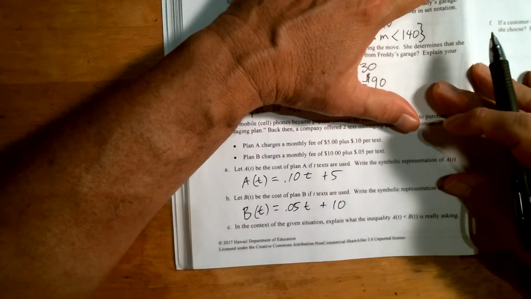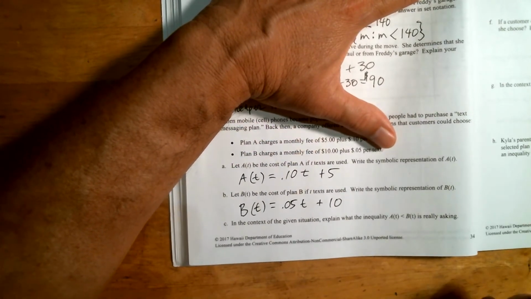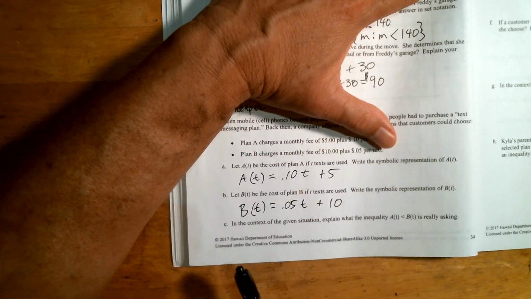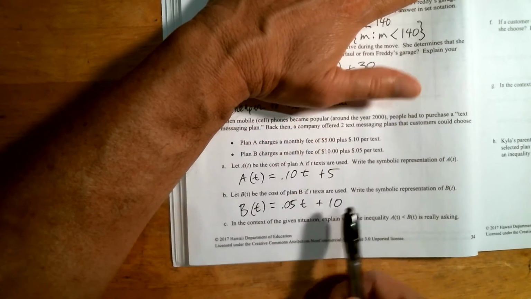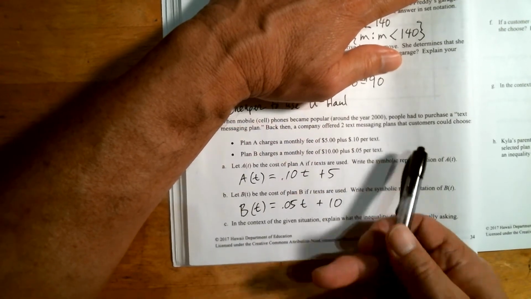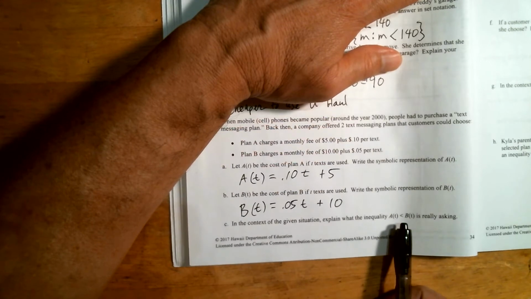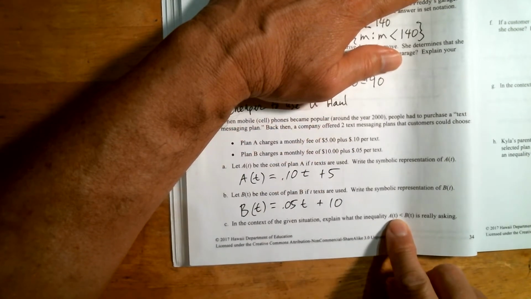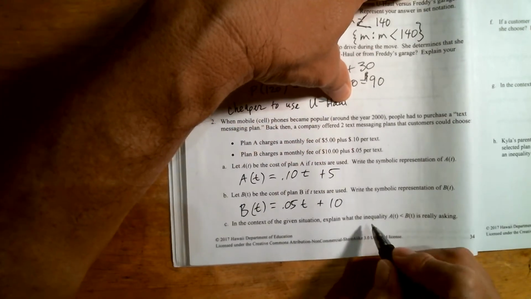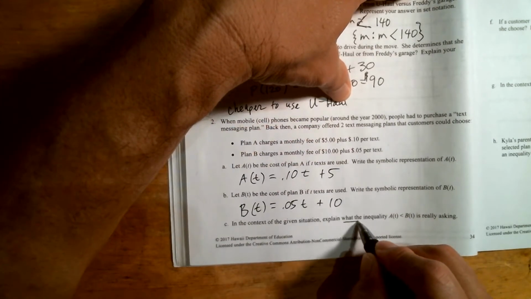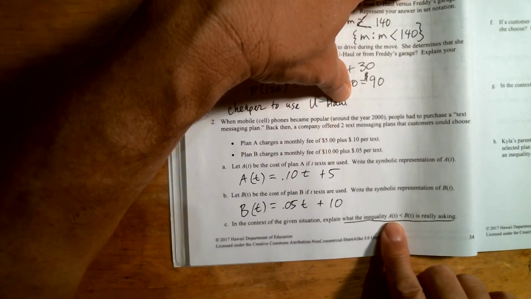Anytime you get a question about reading, just read it again until you clarify in your mind what is actually being asked.